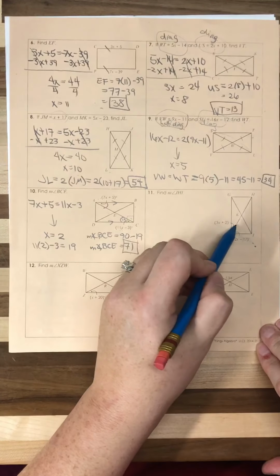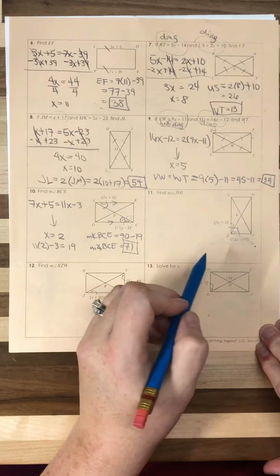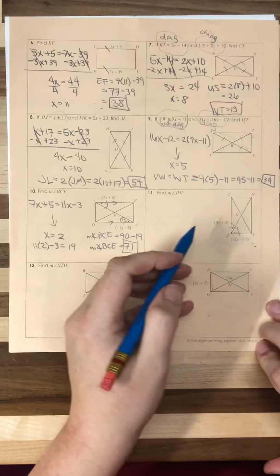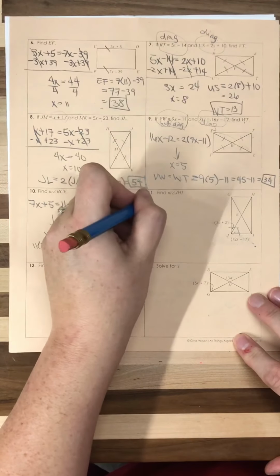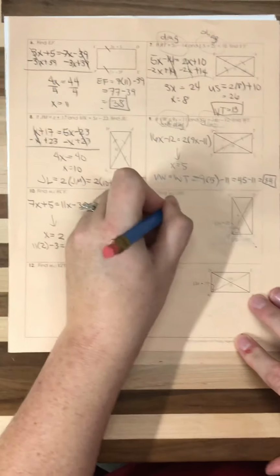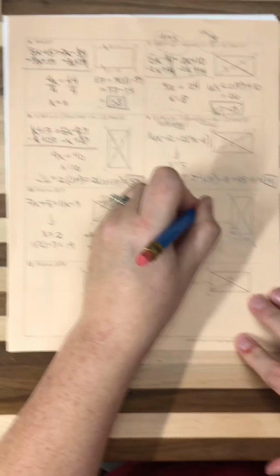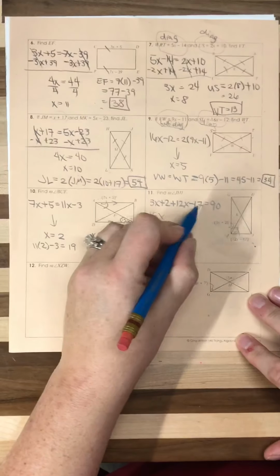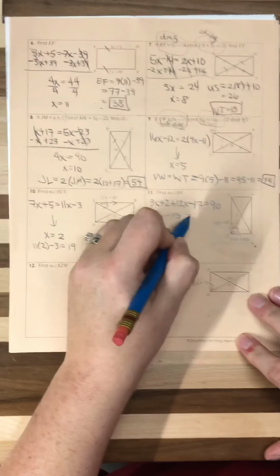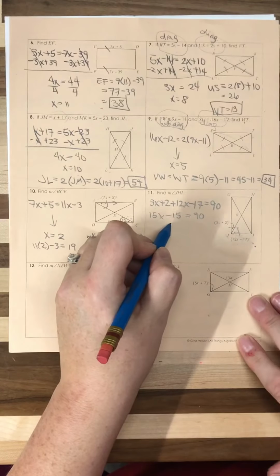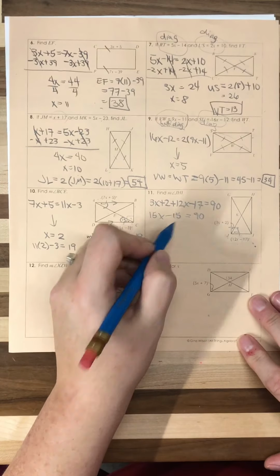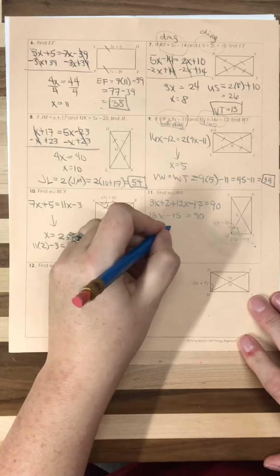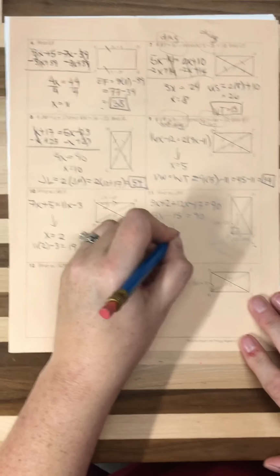See this? Automatically, these make up a right angle. So this plus this has to equal 90. So I have 3x plus 2 plus 12x minus 17 equals 90. 3x and 12x is 15x. 2 minus 17 is negative 15. Add 15, divide by 15. I'm just going to tell you x is 7.